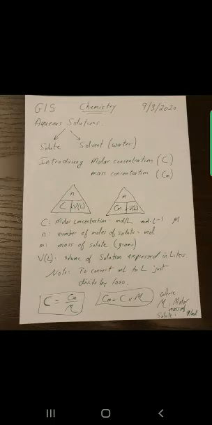Hello everyone. Today we will be introducing aqueous solutions to all of you. Aqueous solutions are solutions that are made up of a solute or more than one solute, and the solvent has got to be water. The reason why we call them aqueous solutions is because they've got water as the solvent. Now the solvent is the substance, in this case water, that is responsible for dissolving the solute in it.